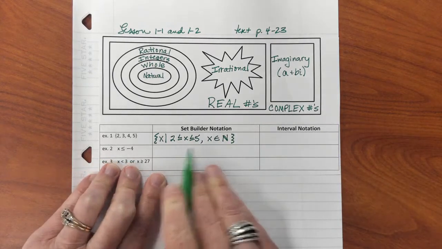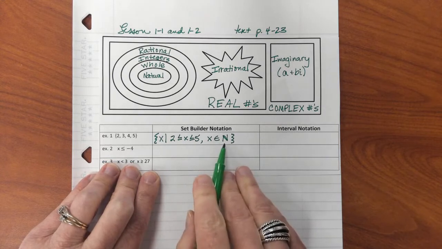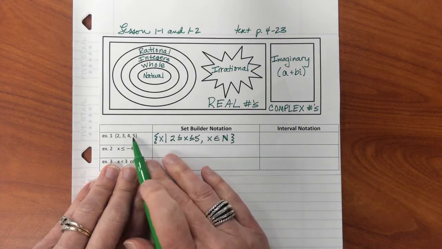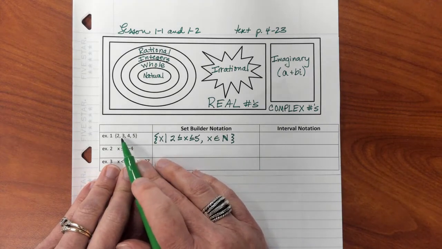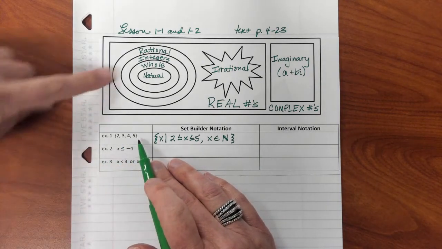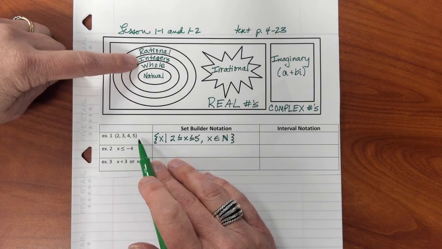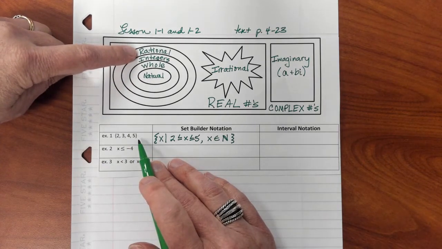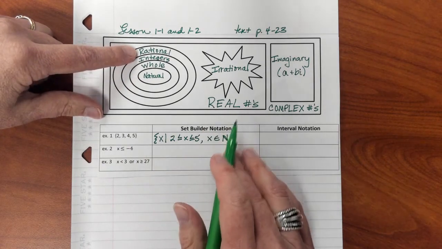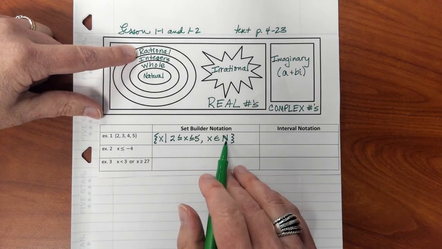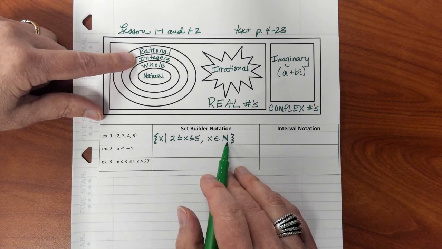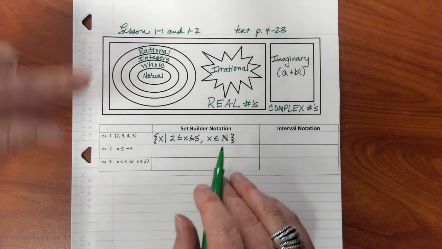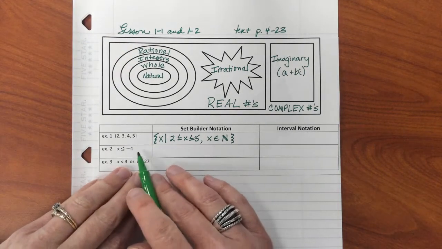Now, let me ask you something. I said natural numbers because it only has 2, 3, 4, 5. It doesn't have any decimals, doesn't have zero. But the numbers 2, 3, 4, 5 are also whole numbers. They are also integers. They are also rational numbers. They are also real numbers. So this right here, where I said natural numbers, you could have actually said any of those, and it would be correct.